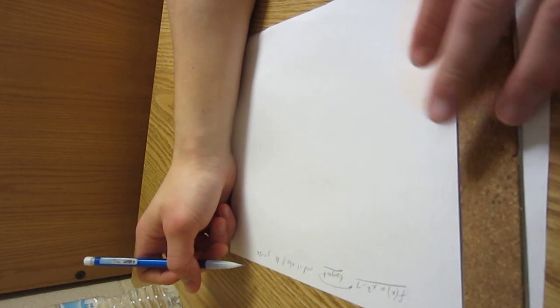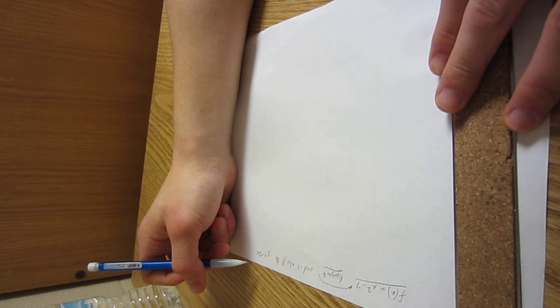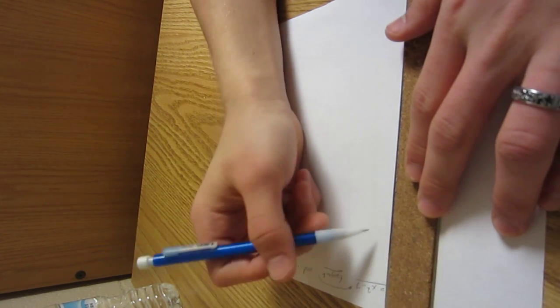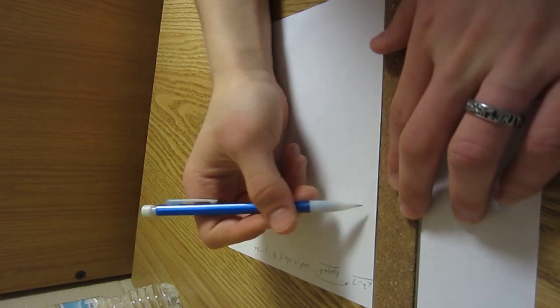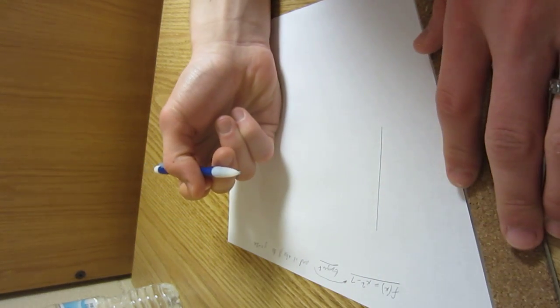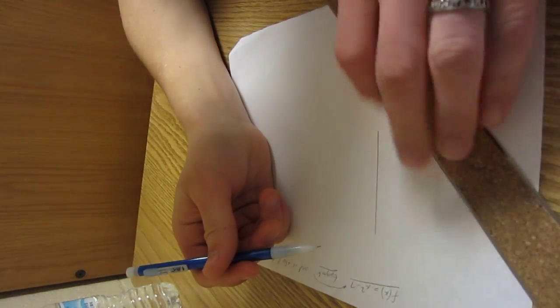So first of all, let's attack this one step at a time. We'll start with just the graph of the one function. Hopefully you can see this. Can you see that? Yeah. Okay.